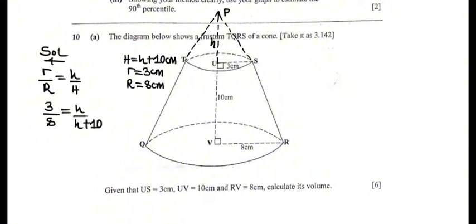To get small h, we cross multiply, and this will give us 3 times h, that gives 3h, plus 3 times 10, that gives 30, and this is equal to 8 times h, that gives 8h. We can collect like terms. So 30 is equal to 8h minus 3h, and 8h minus 3h gives 5h.